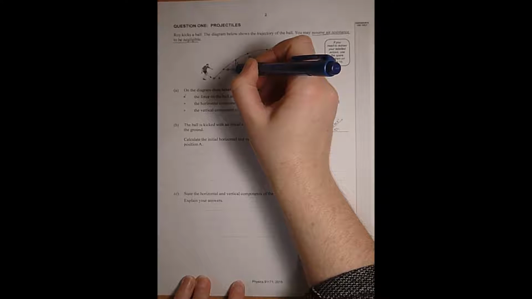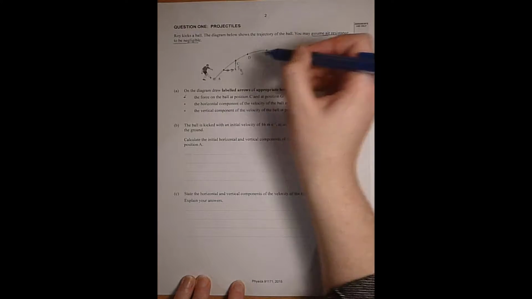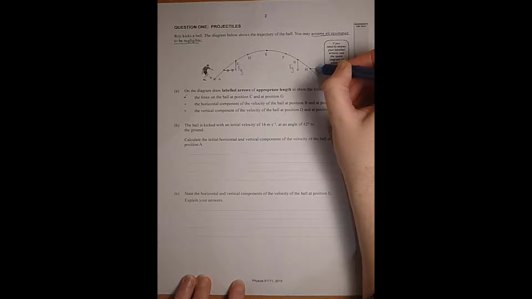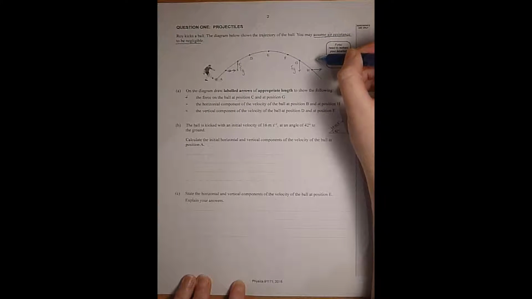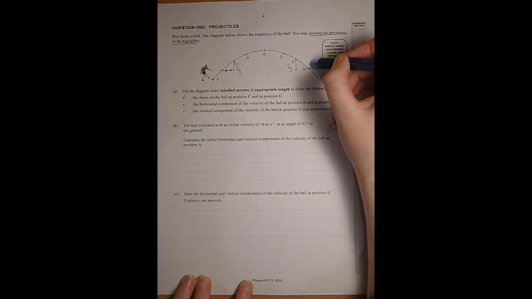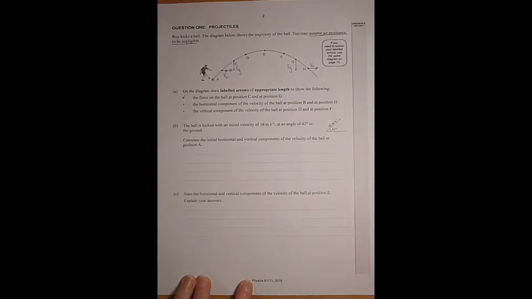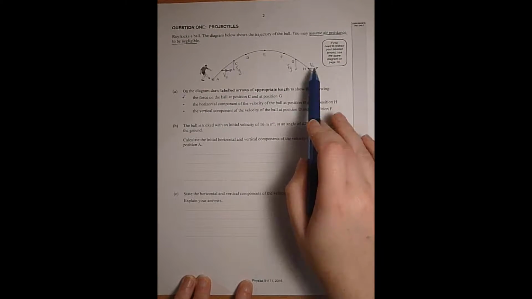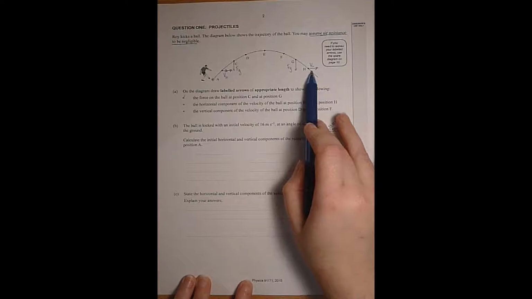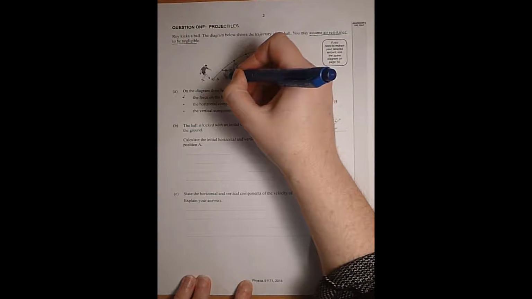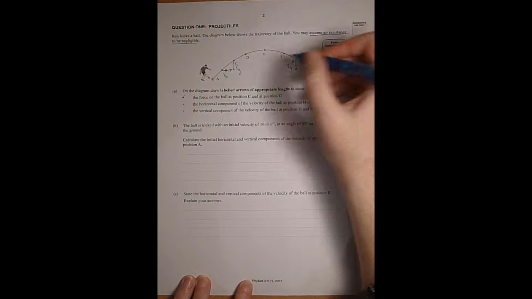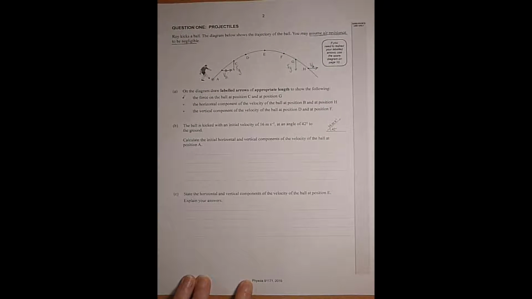Okay, so we need to draw and label these two being the same size and labelling them with something like VH for horizontal velocity.